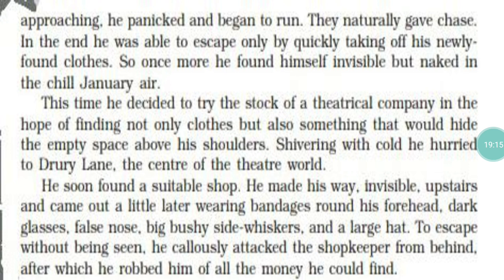Then the second paragraph, children. Whiskers. What's the meaning of whiskers? Cat has whiskers. So here, what's the meaning of whiskers? Hair on cheeks. Big bushy side whiskers. Here, whiskers means hair on cheeks. Then, next word is carelessly. Carelessly means cruelly. Okay, so let's see the explanation, children.